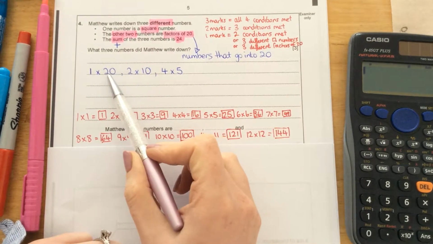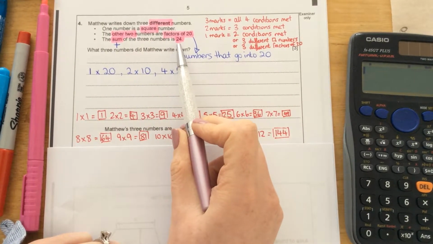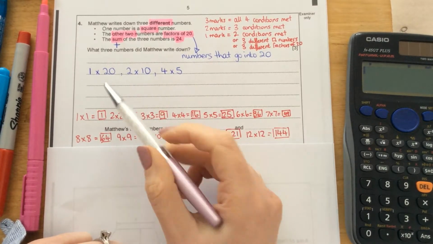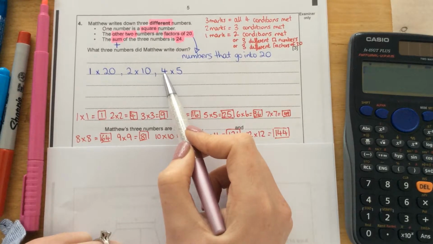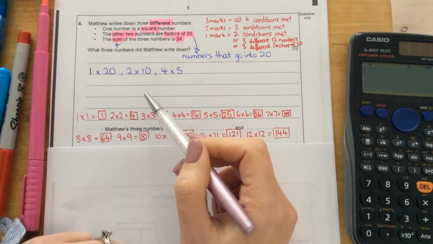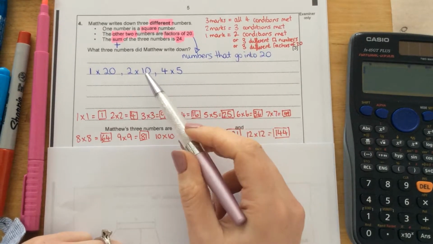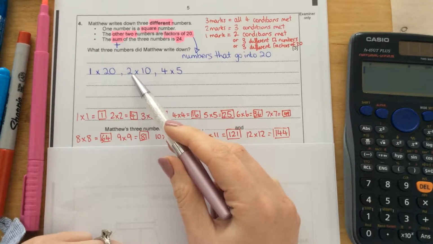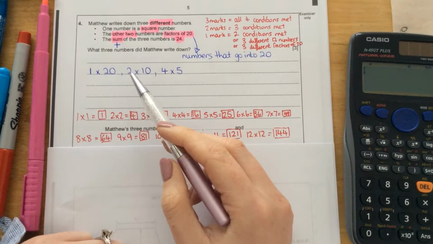20 and 2 would be 22, so I'd have 2 left over to make it up to 24. That wouldn't work because 2 is not a square number. 20 and 10 is 30. 20 and 4 is 24, and then I'd need nothing to add to 24, so that wouldn't work. 20 and 5 is too much.